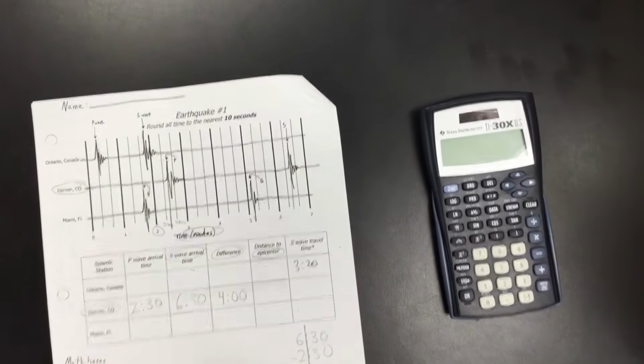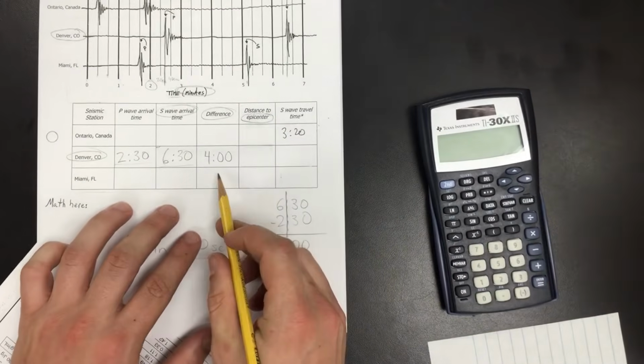Sorry, I had to walk away for some scrap paper. Ooh, almost knocked over the iPad. Okay, so we got a difference of 4 minutes.